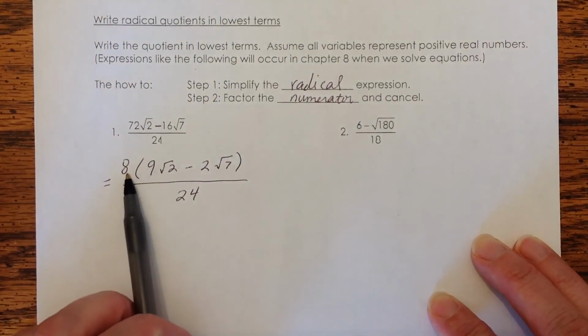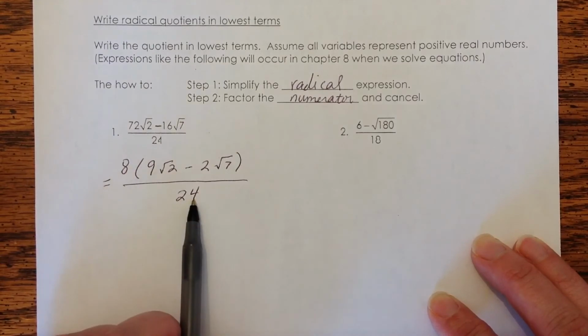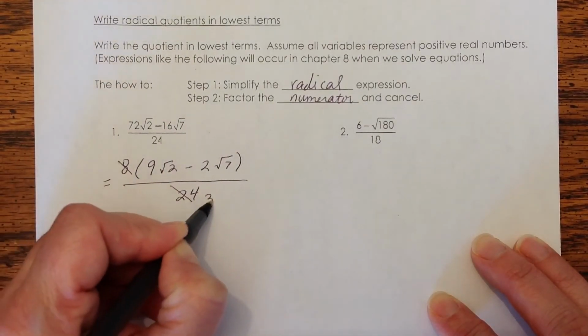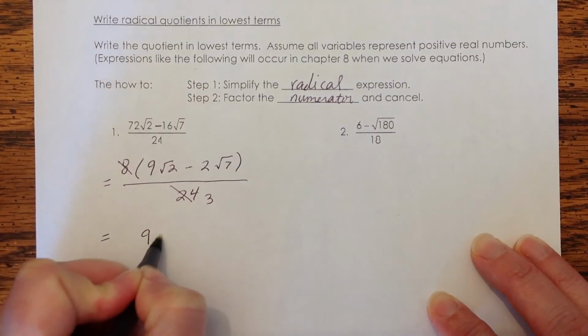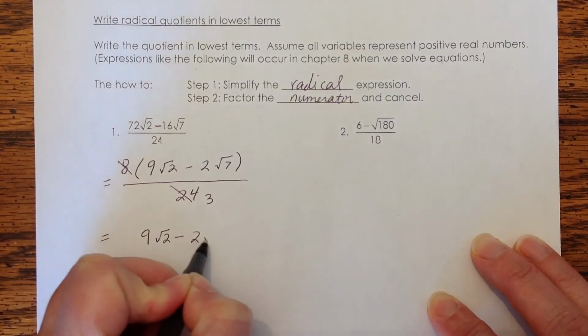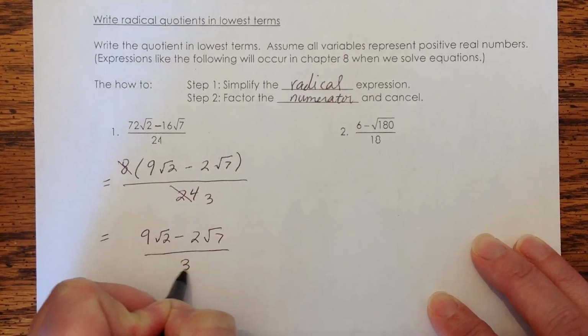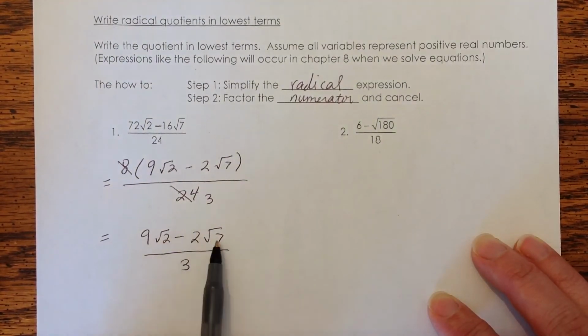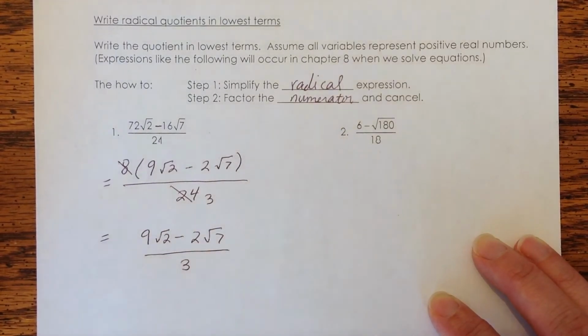Now that 8 is in front, 8 24ths gets to be reduced. So 8 drops this to a 3. So I get 9 square roots of 2 minus 2 square roots of 7 all over 3. Now, these expressions are not identical, so I cannot subtract, so that's my simplified answer.